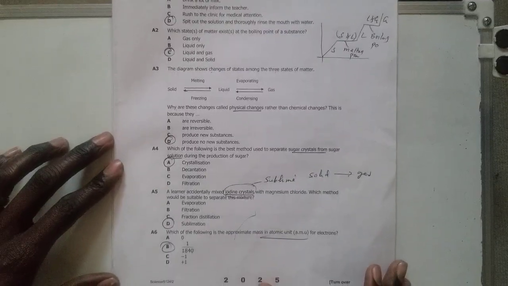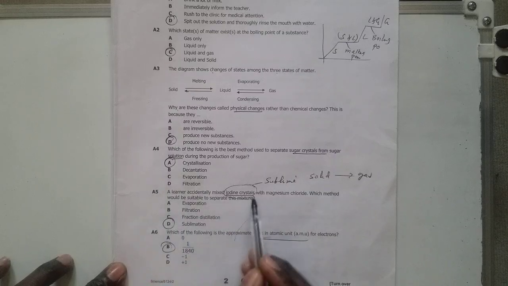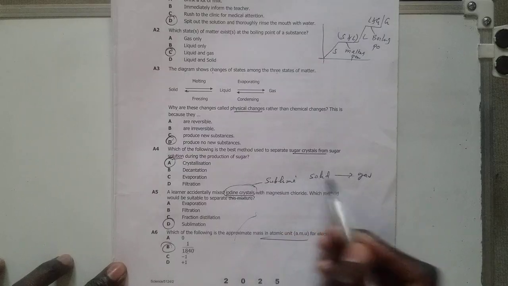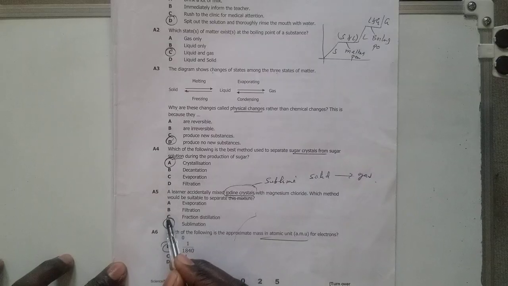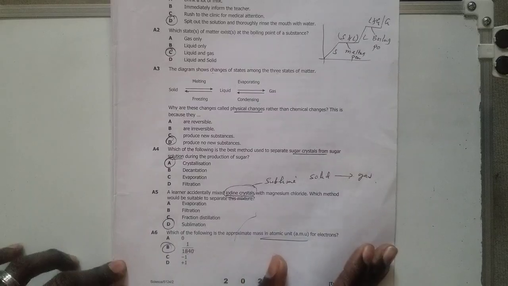So like I said, for A5, because iodine undergoes sublimation, it can change directly from solid to gas without passing through a liquid. Sublimation becomes the correct process. In terms of the approximate mass in atomic mass unit for an electron, it is simply 1 over 1840. So that's what you need to remember.